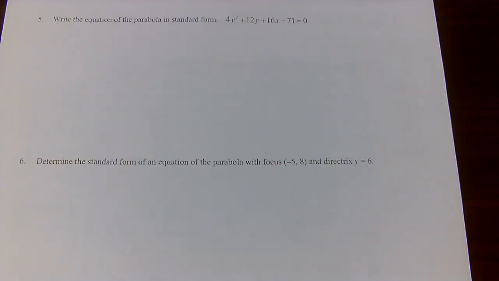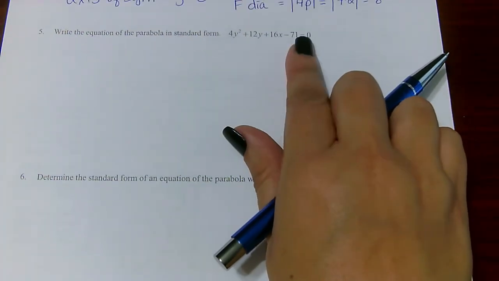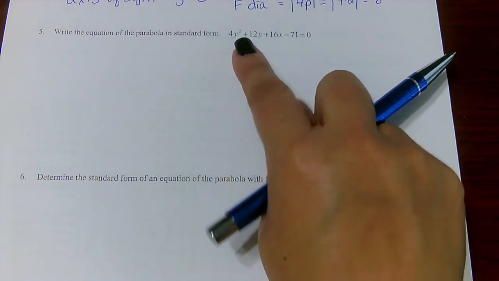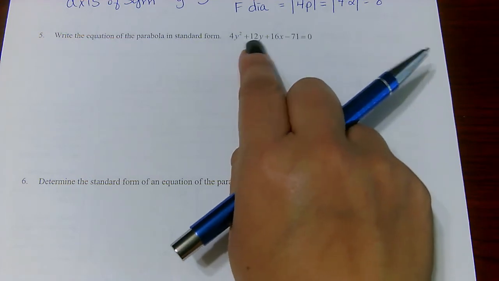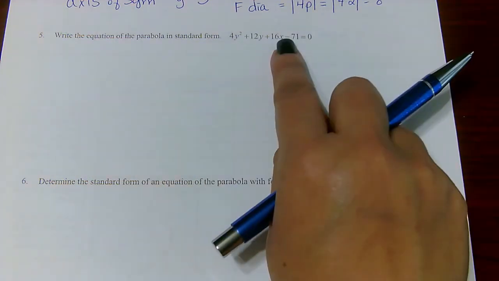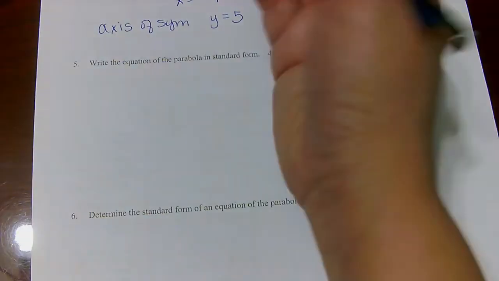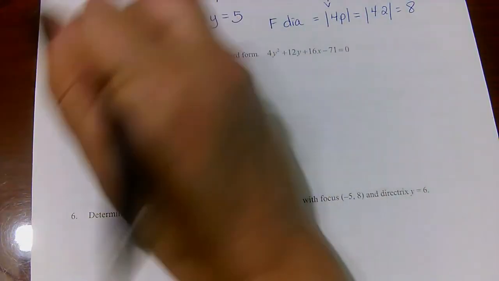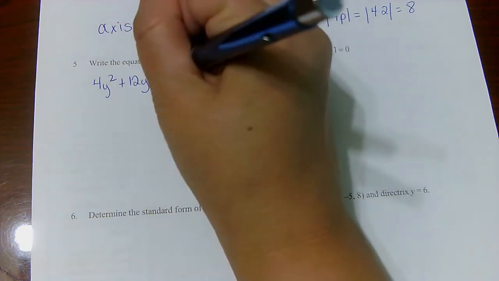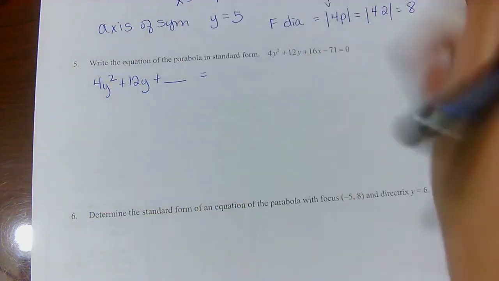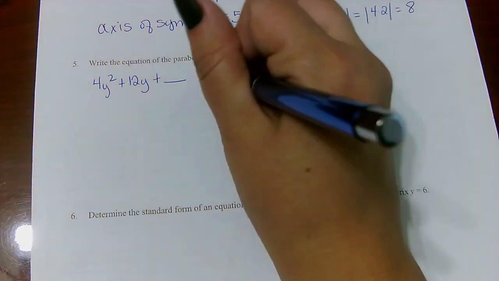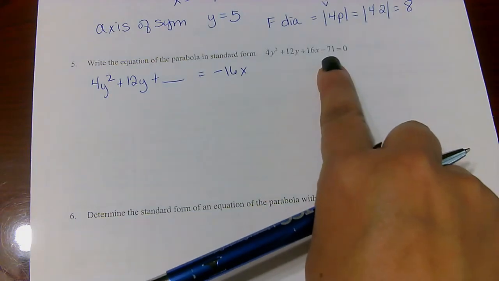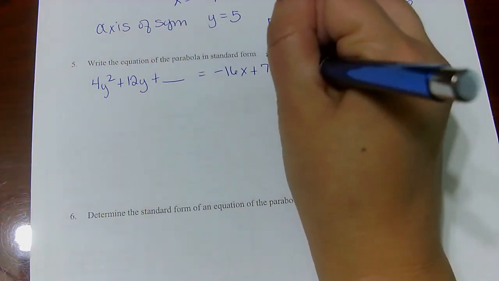Number 5 says to write the equation of the parabola in standard form. Notice again, on this side of the equation, you only have one of the variables that is squared. So we're going to keep this variable, which is our y's, on one side of the equation, and we're moving everything else to the other side. So I'm going to go ahead and start with 4y squared plus 12y plus some number is equal to, take this over to the other side, it'll get you a negative 16x, and then plus 71, plus, again, some number.